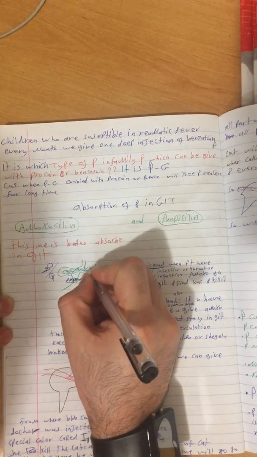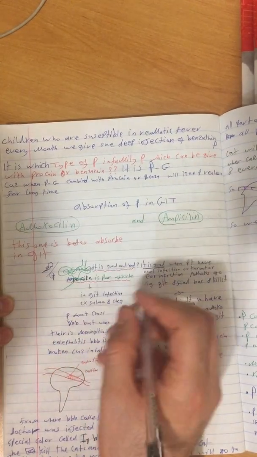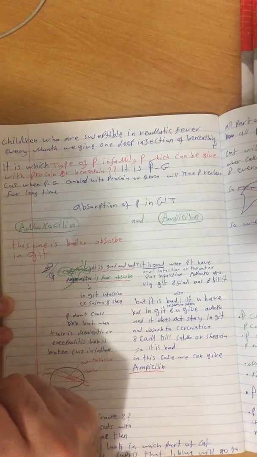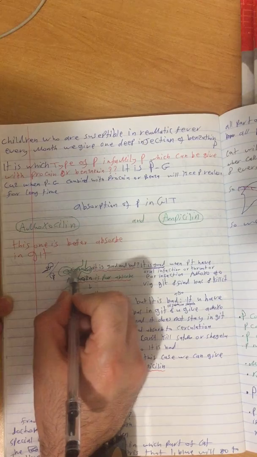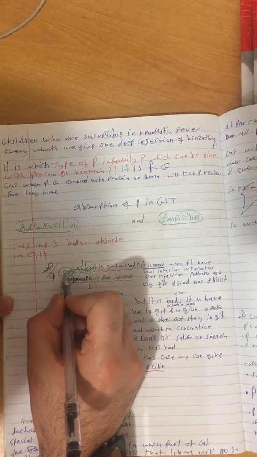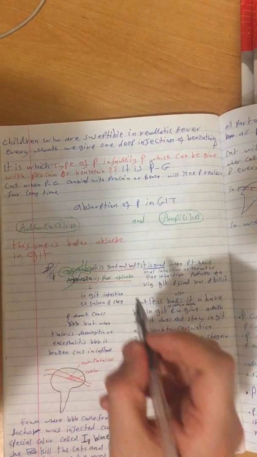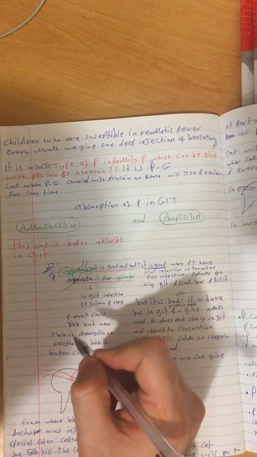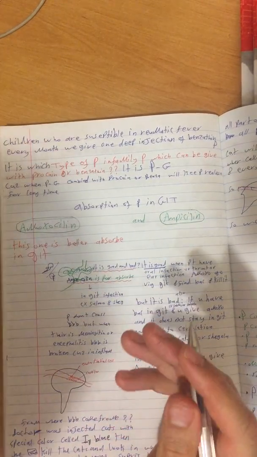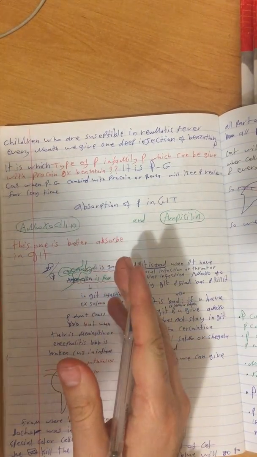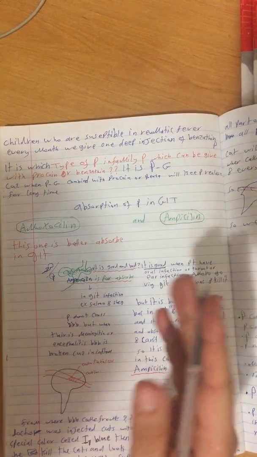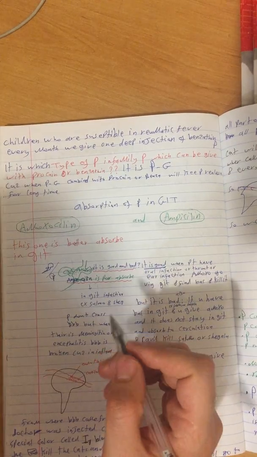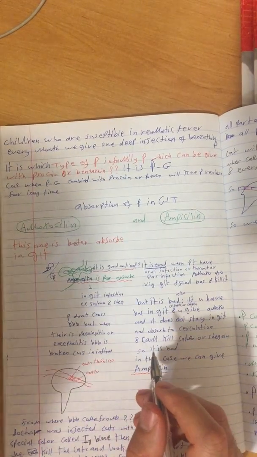If we draw the GIT here, this is amoxicillin. Amoxicillin can come to the GIT, be absorbed, go to the blood circulation, and then go to the place where there is infection, for example the ear, the mouth, or other places of the body which have infection, and start working there.